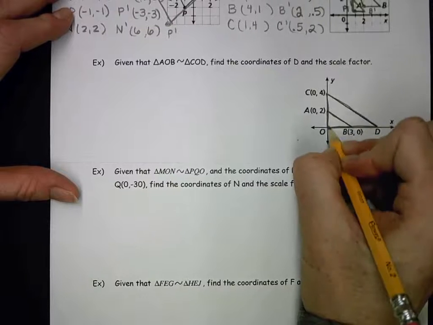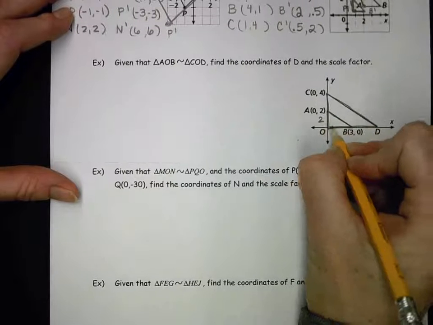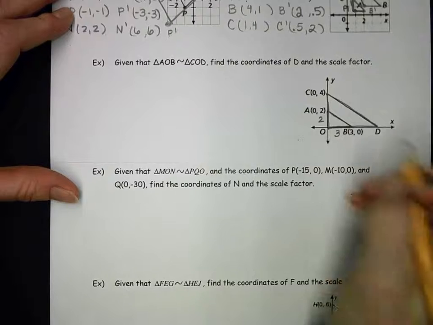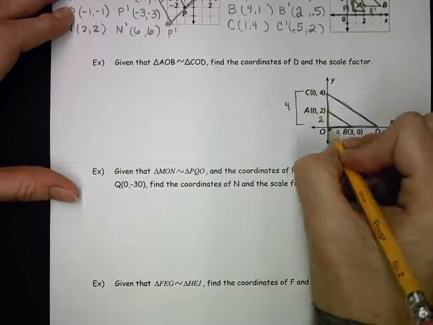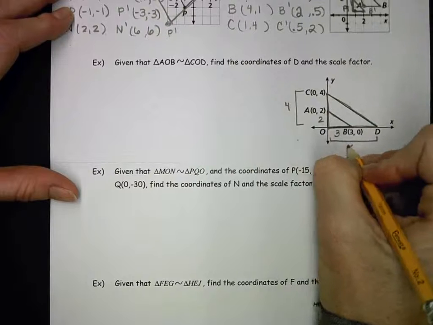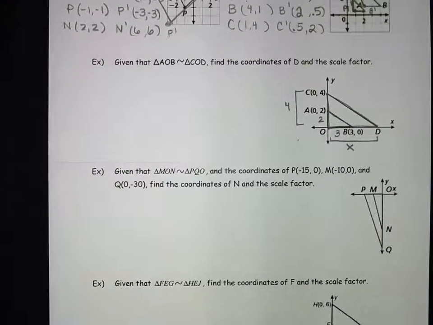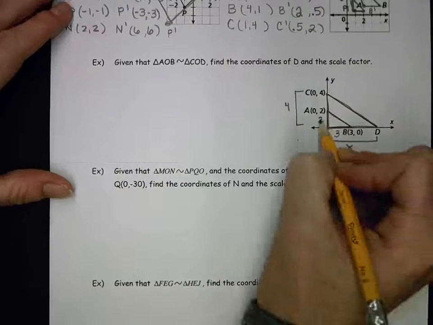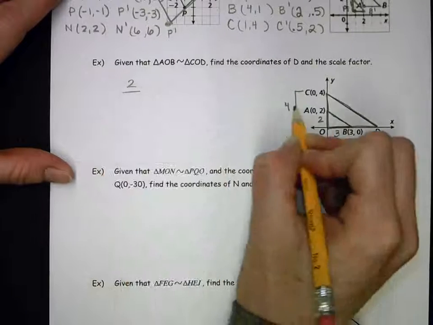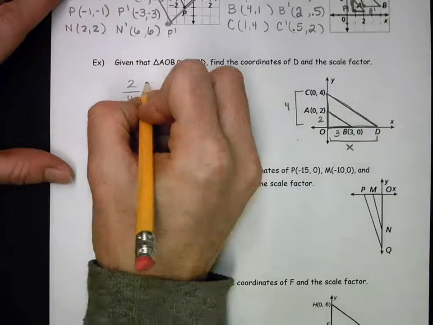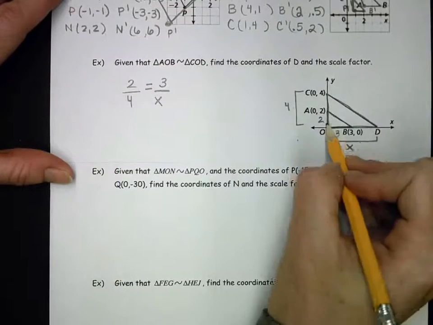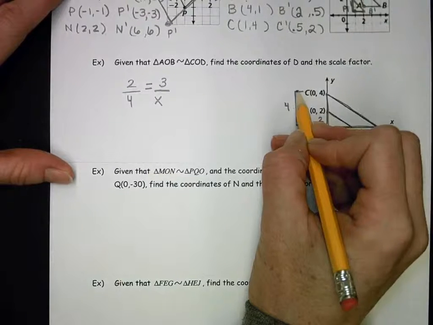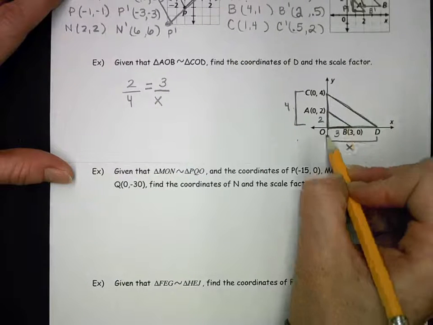From here to here, that distance will be 2, and from here to here, that distance will be 3. From the origin to point C, that distance is 4, and from the origin to point D, I'm going to call that distance X because we don't know what that is. If we then set up similar triangles, I'm going to say 2 corresponds to 4, and then 3 corresponds to X. So this side of the small triangle over the side of the big triangle equals the side of the small triangle over the side of the big triangle.